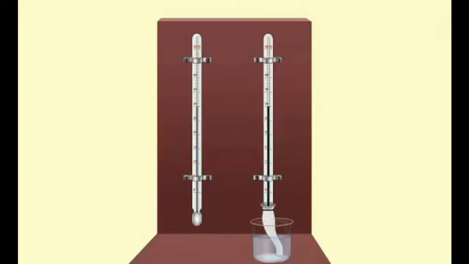In this section we'll be learning about the hygrometer. A hygrometer is an instrument used to measure relative humidity. The relative humidity is the ratio of the amount of water in the air at a given temperature to the maximum amount of water that the air can hold at that temperature.